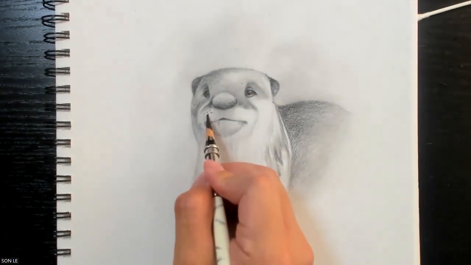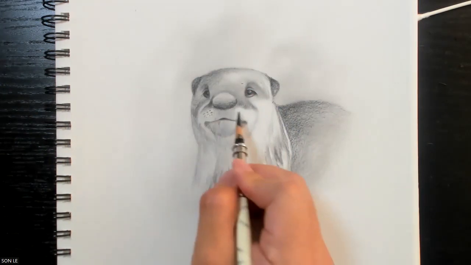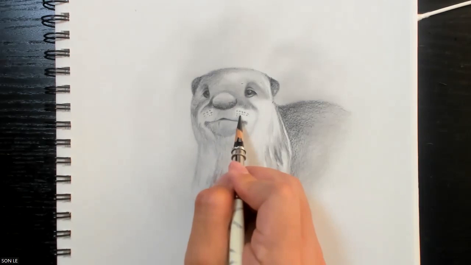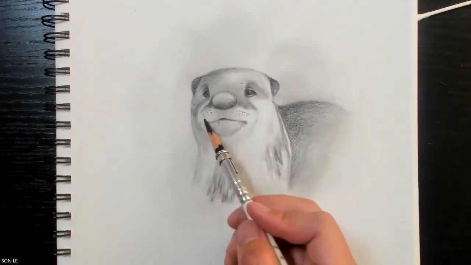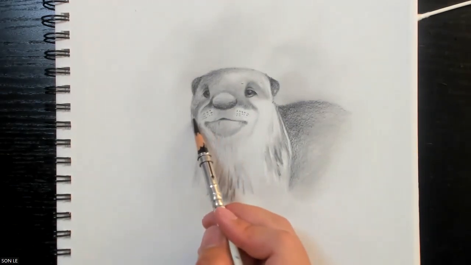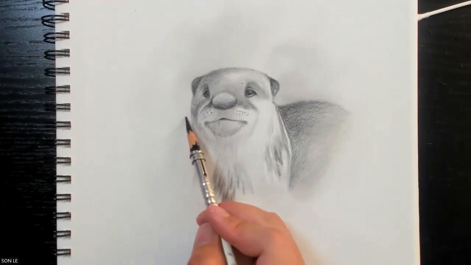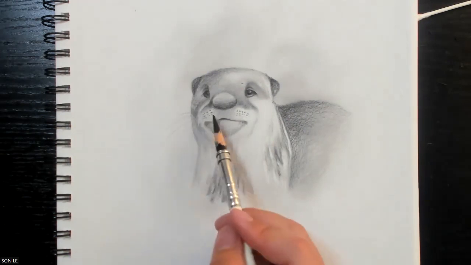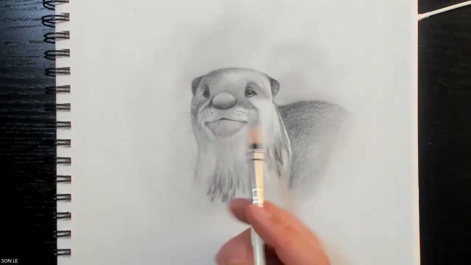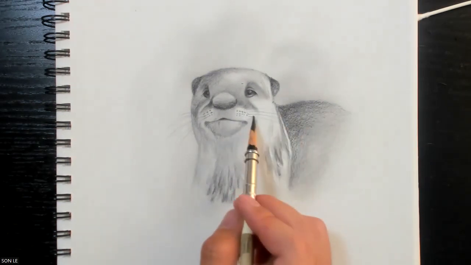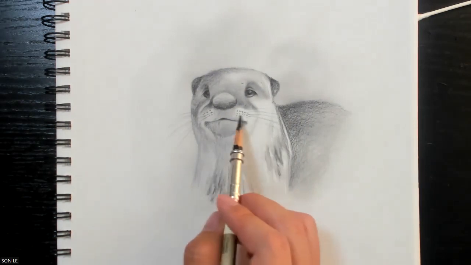Don't forget the dots on the left and the right side of the upper jaw. And when you draw the whiskers, we start from the dots we made. We draw a curve really lightly, and then flick, flick, flick, flick like that. Draw slowly. We only add whiskers when we're done with the sketch.